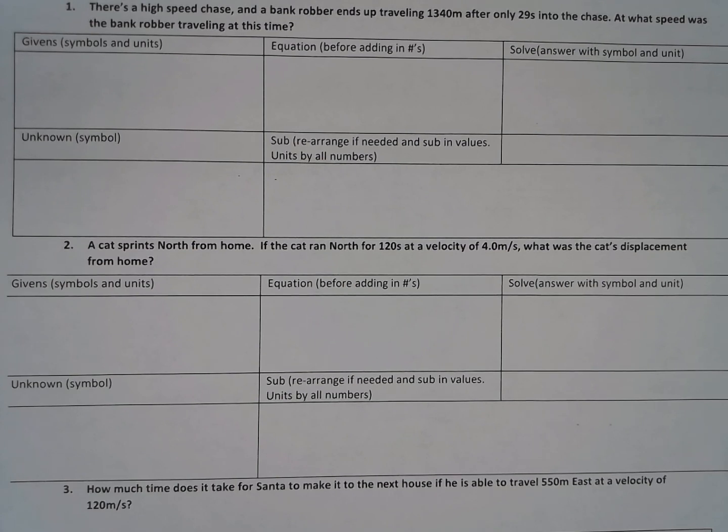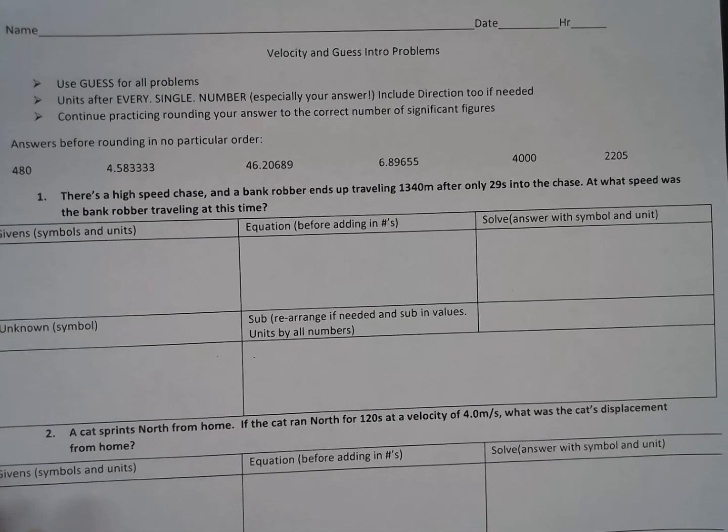Okay, so we're going to do a couple problems together here, my absent folks, just to hopefully answer any questions that you have. I'm going to pick number 2 to start on our velocity and GUESS intro problems, just because I feel like it's a little more of a complicated problem than number 1. Just so we have a bit of a variety. So if you feel okay with this one, we should be able to do 1 and 3 okay.